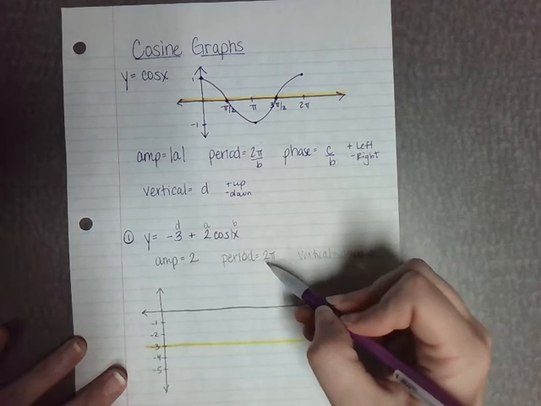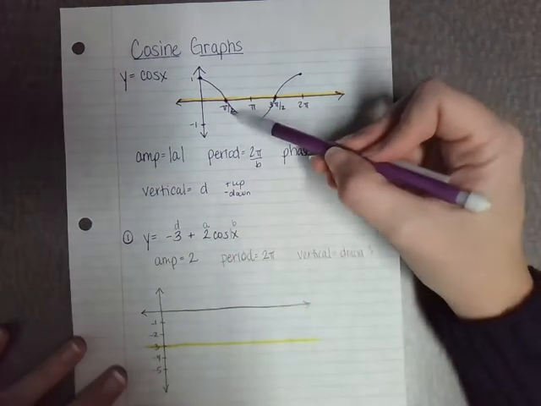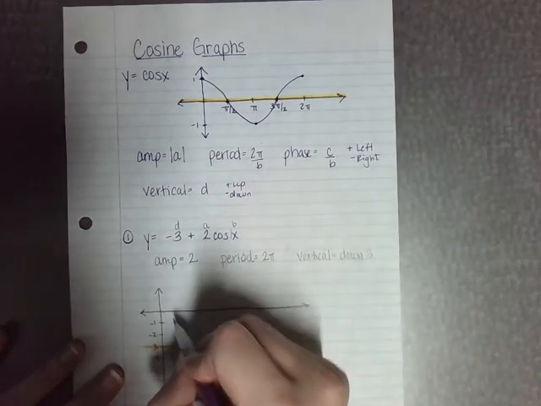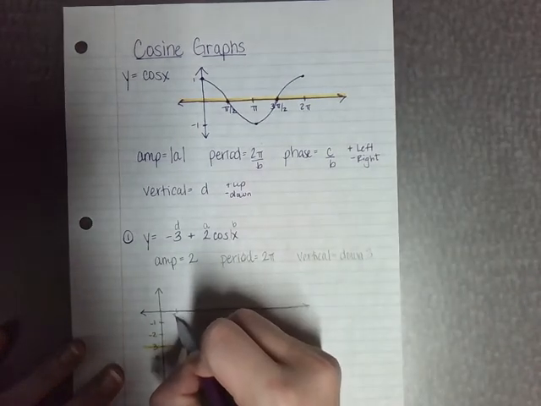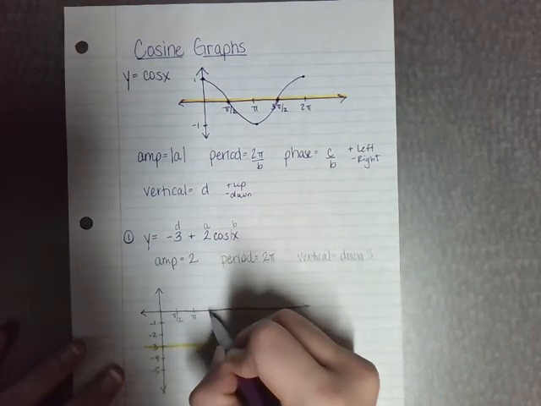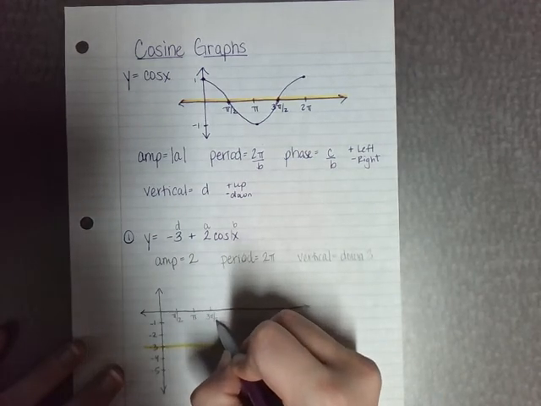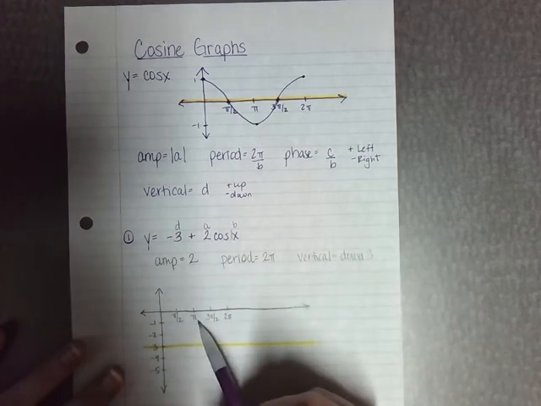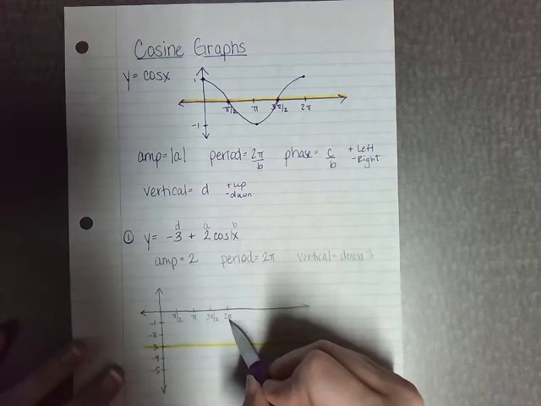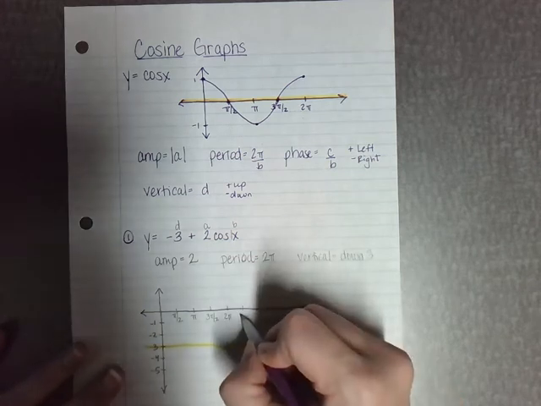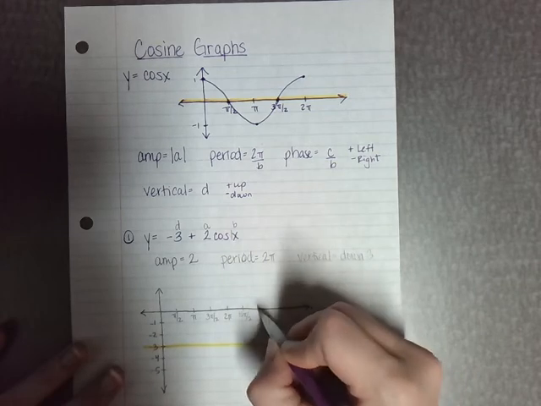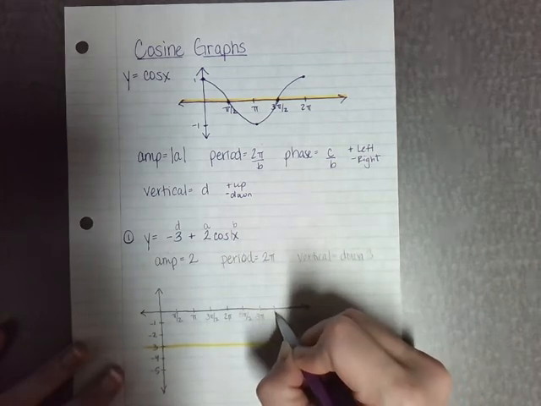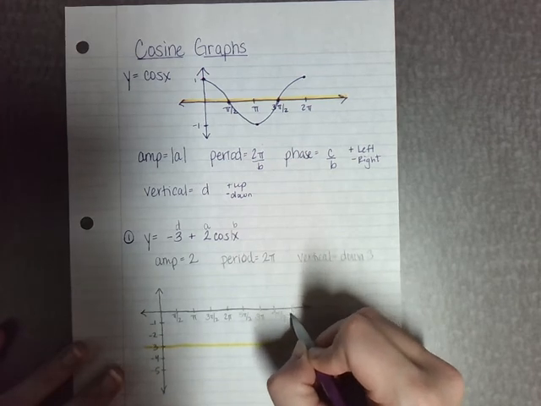Alright, because our period is 2 pi, we're going to count by these normal tick marks up here. I'm going to do 8 of them though, so we're going to start here and we're going to go pi halves, pi, 3 pi halves, 2 pi. So these are going up by a half. If we go up another half from 2 pi, we're going to be at 5 pi halves. The next one would put us at 3 pi. Then we'll be at 7 pi halves and 4 pi.